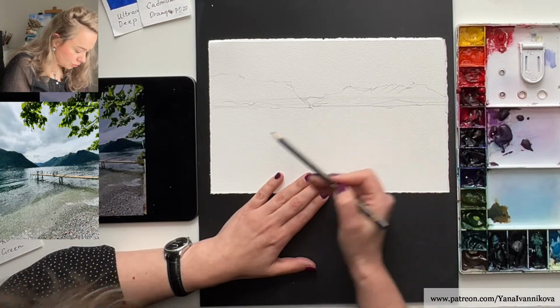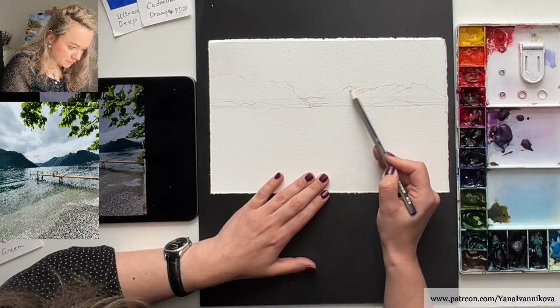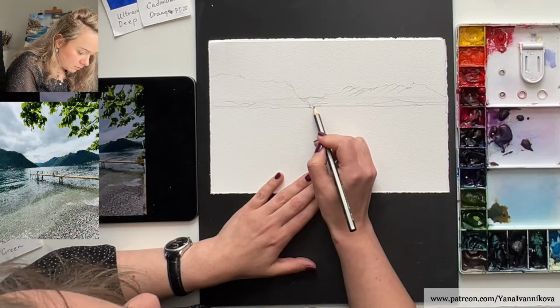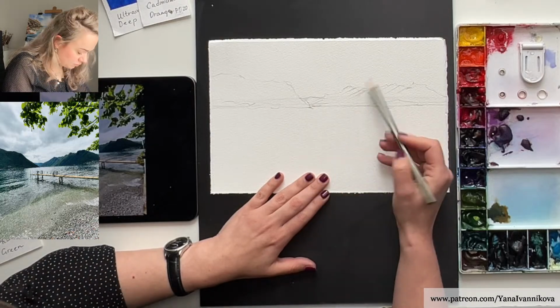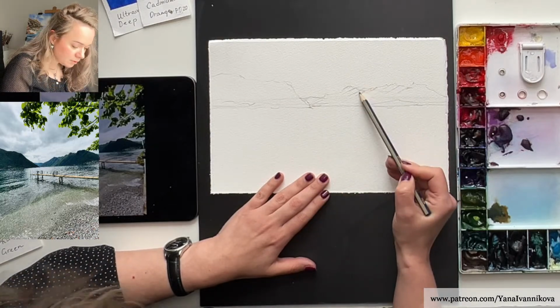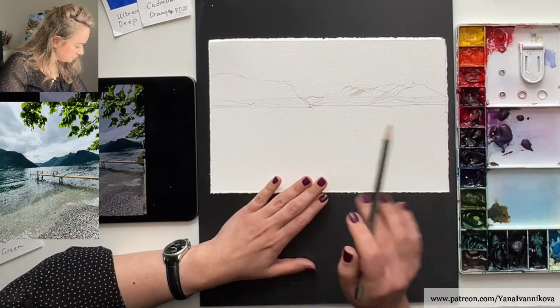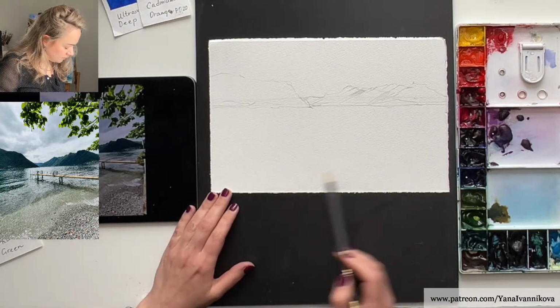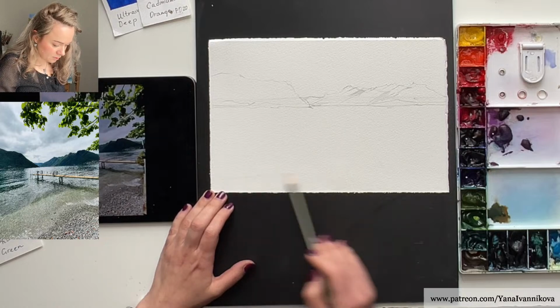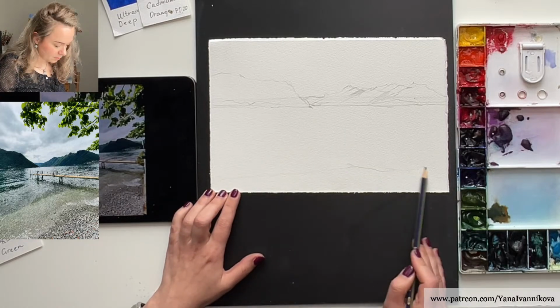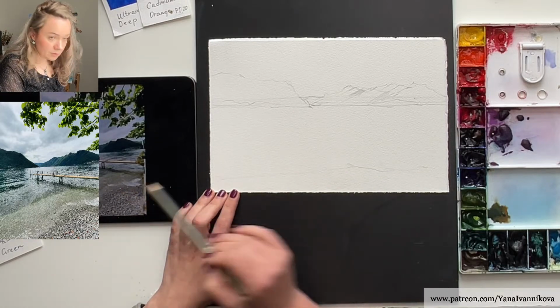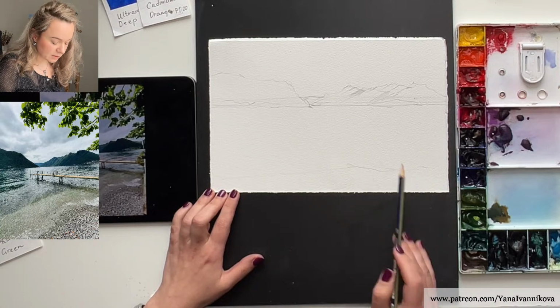You can also show a bit the lines for the shadows. You can mark them like this, and also several lines. This is the line for this kind of foam.